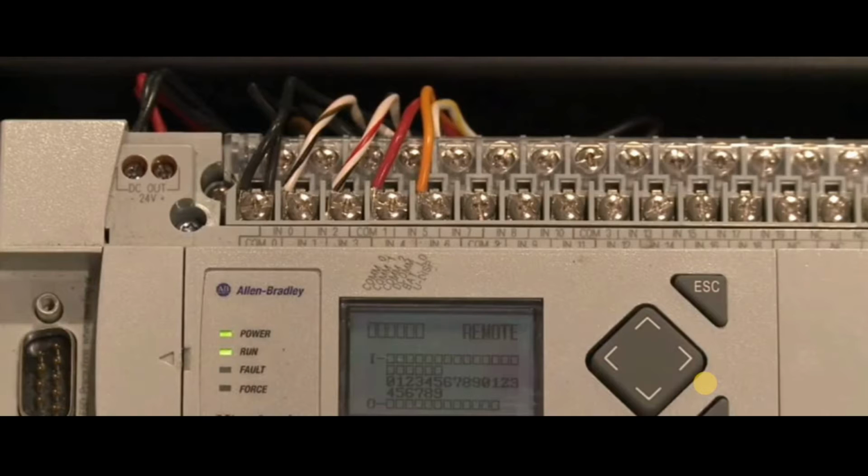In this session, we are going to discuss the IP address, meaning how to set the IP address for the MicroLogix PLC. So here you can see the PLC, which is an Allen-Bradley MicroLogix PLC. In front of you, you can observe some indications like the LEDs turned on here. The two LEDs are turned on, the power and the run. It's showing the green color, the green signal, so it means that the system is running properly.